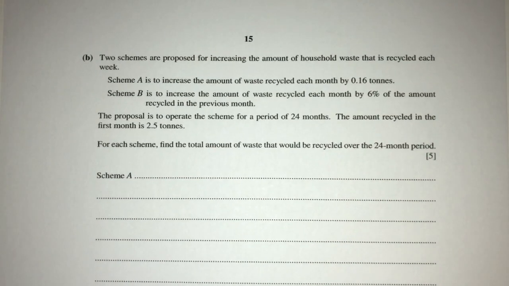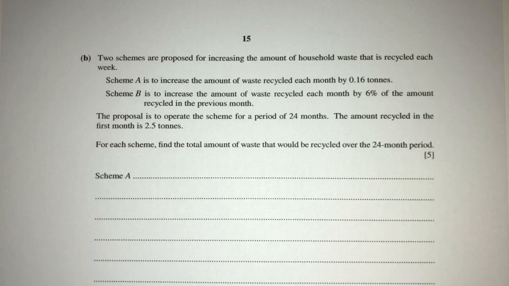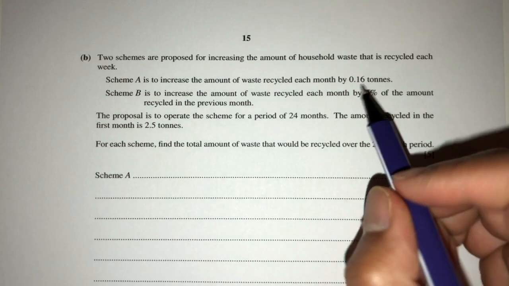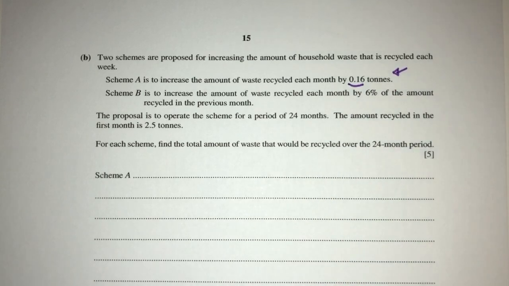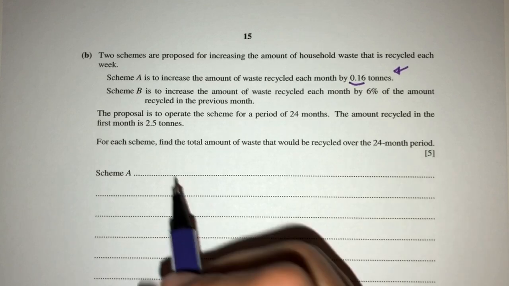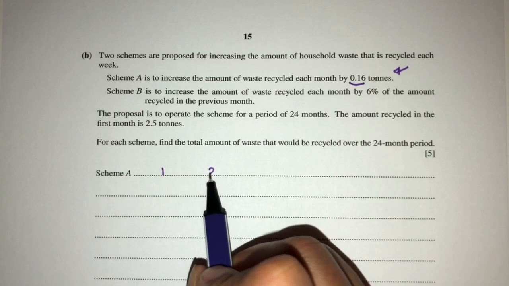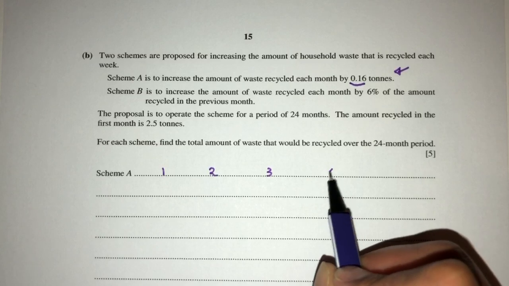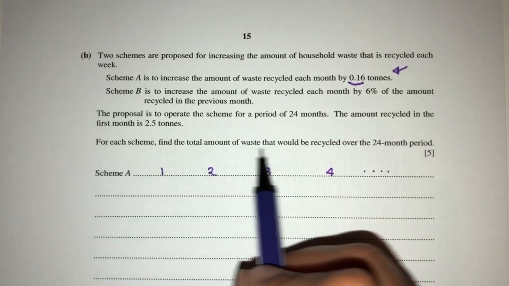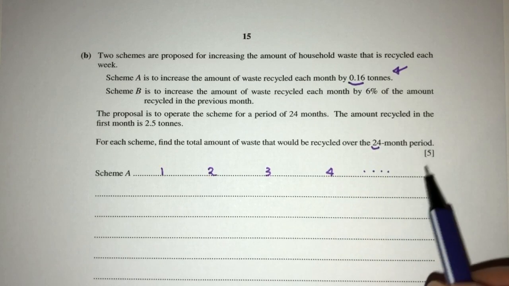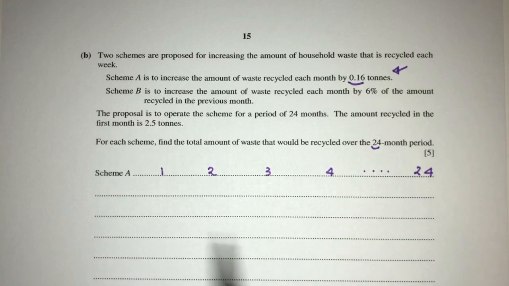Now for part B, we have two schemes proposed for increasing the amount of household waste that is recycled each week. Now scheme A is to increase the amount of waste recycled each month by 0.16 tons. So that is scheme A. So the idea of scheme A is that, let's say, we have month 1, month 2, month 3, and month 4. For example, it keeps going on until 24 months, that's the idea.